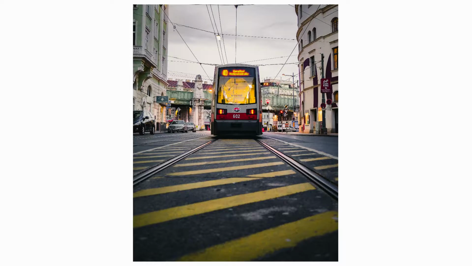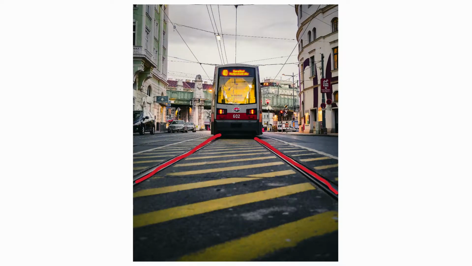So, tip or technique number 1 is to look for leading lines. You've probably heard of leading lines before when talking about photo composition. These are basically just lines that guide the viewer's eye to your subject. So in this example right here, this photo shows a tram in the middle of the picture, and 2 tracks which the tram drives on, they kind of lead to that subject, and that is basically what leading lines do.